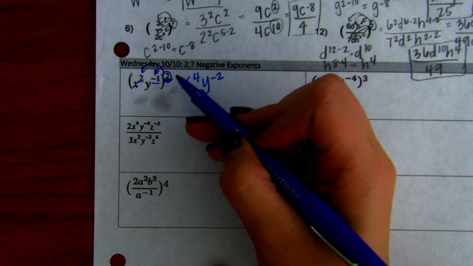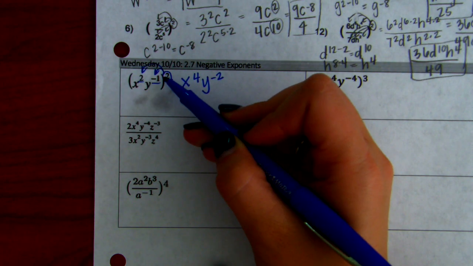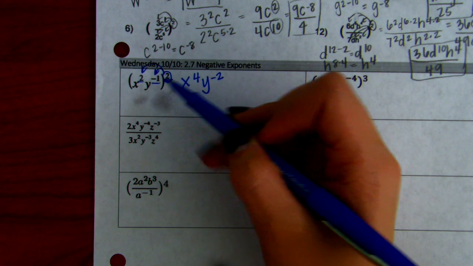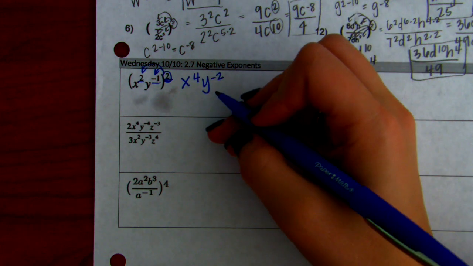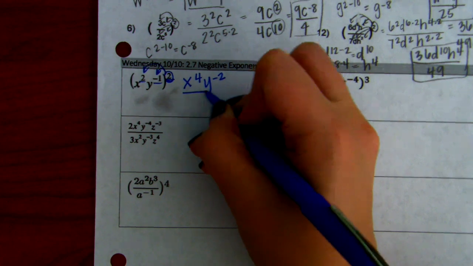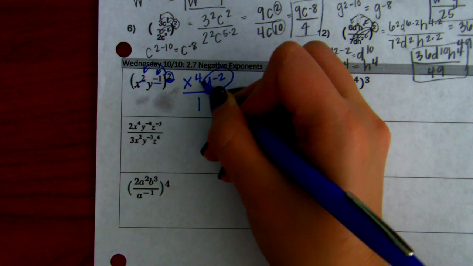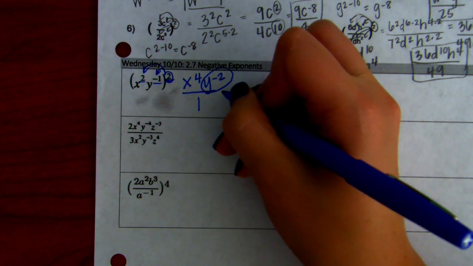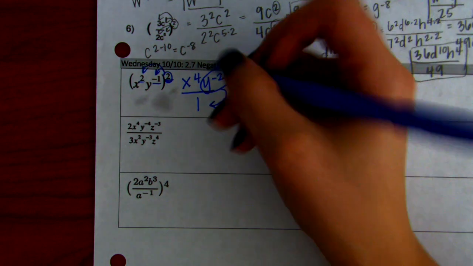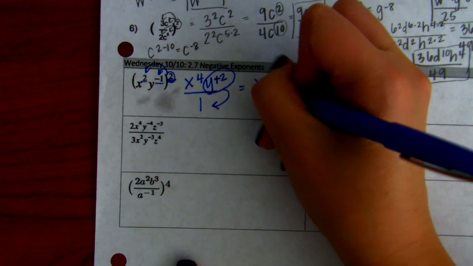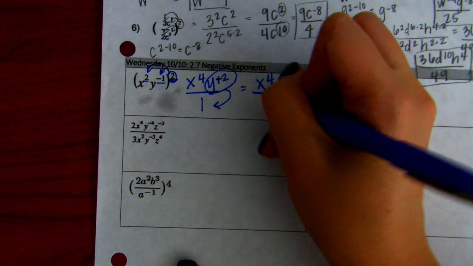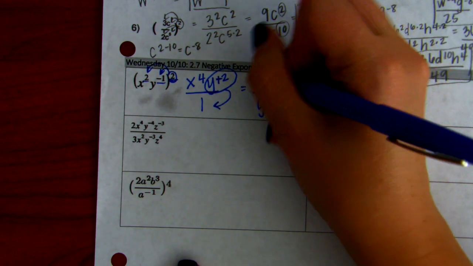All I've done was multiply 2 times 2 and 2 times negative 1. X to the 4th power is a positive exponent. Y to the negative 2 is negative, which means I'm going to take the entire y to the negative 2, bring it down to the denominator, and make the exponent positive. So this final answer is going to be x to the 4th power over y to the 2nd power.